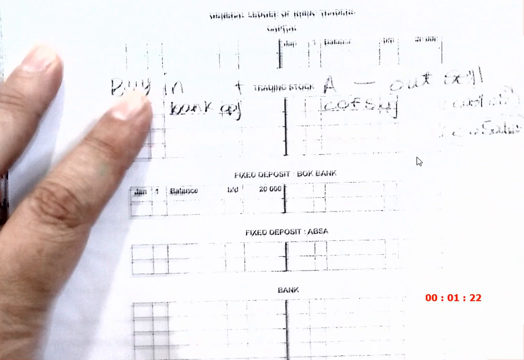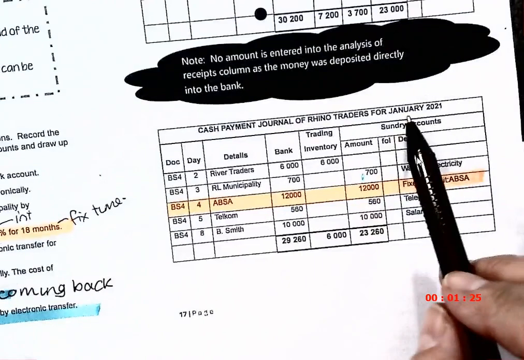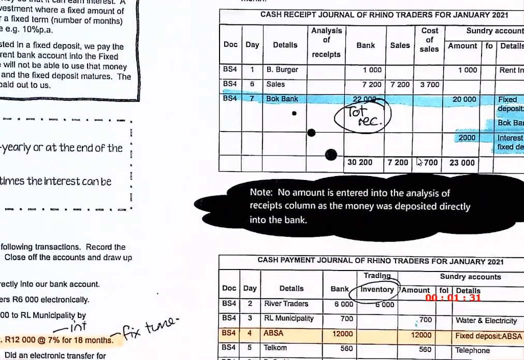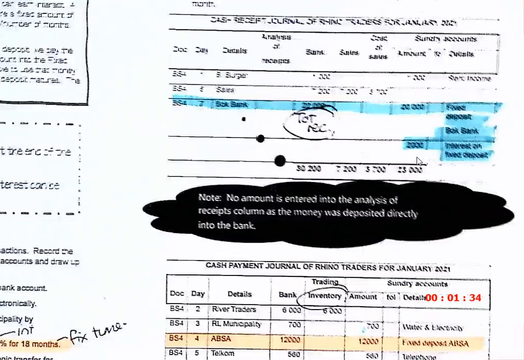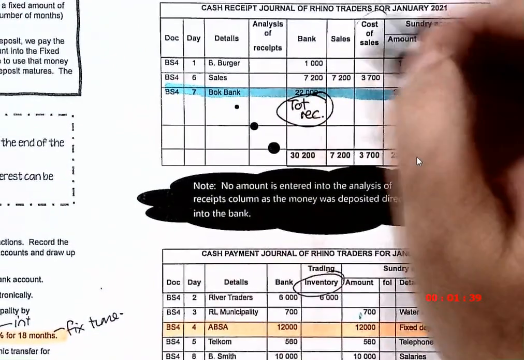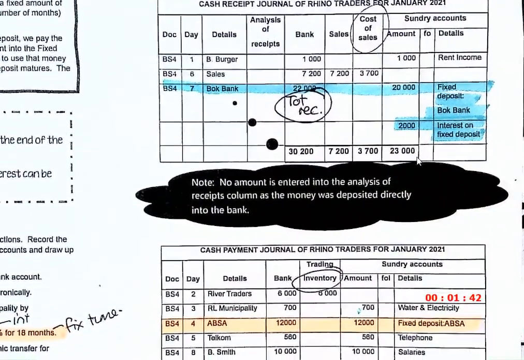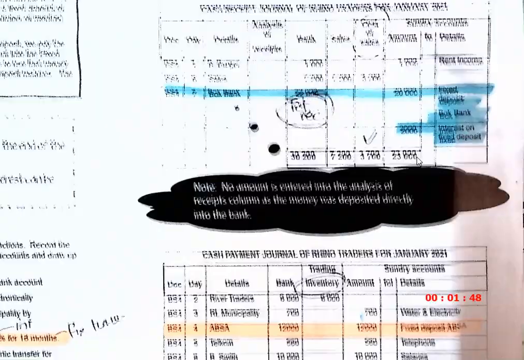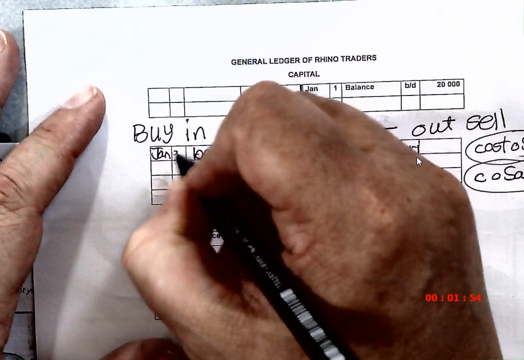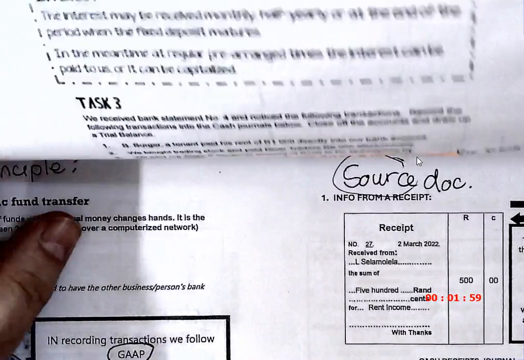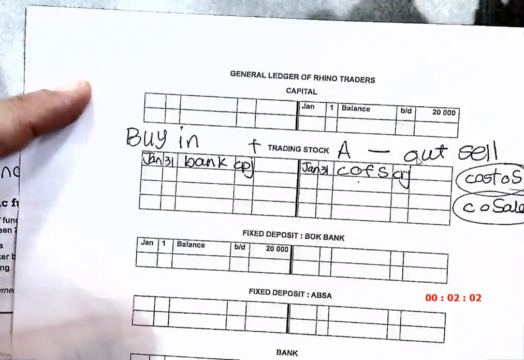Okay, so now let's quickly go look. I see my date is January. Both the trading stock, and don't get confused with the word inventory, it's just a fancy word for stock. So trading inventory is the same as trading stock. It's a column, and cost of sales is a column. I know I'm going to use this amount, and I know it's January. So my column, date, January 31st, both sides. And if I go look at the amounts, it's 3, 7, and 6.